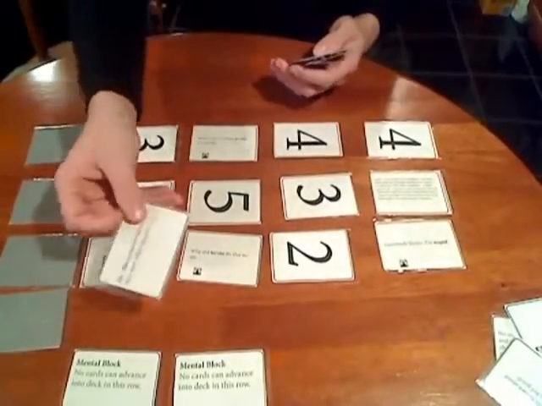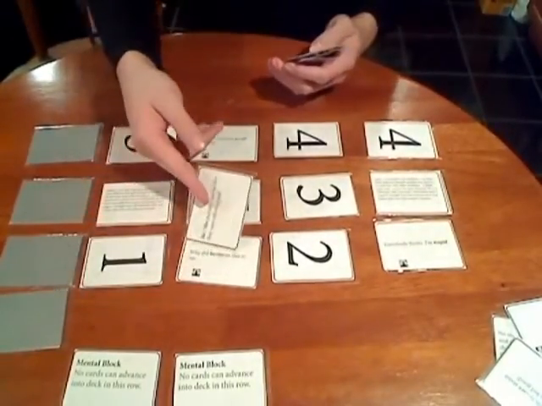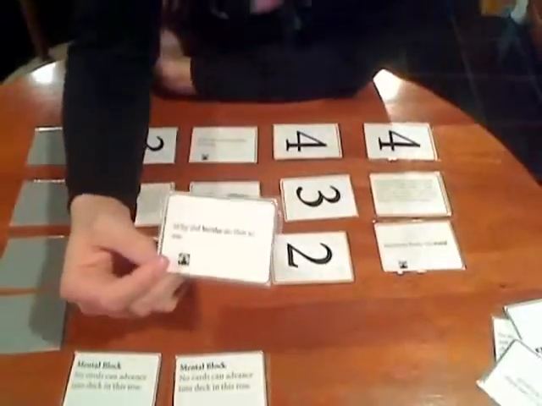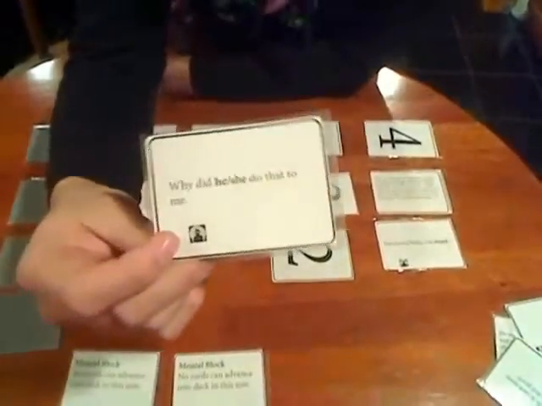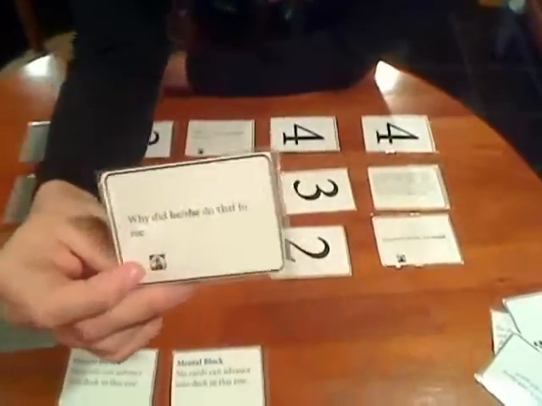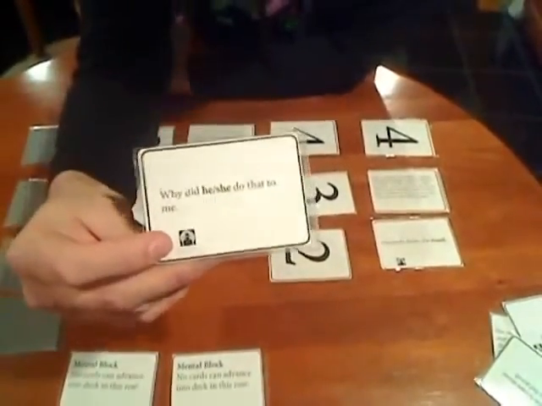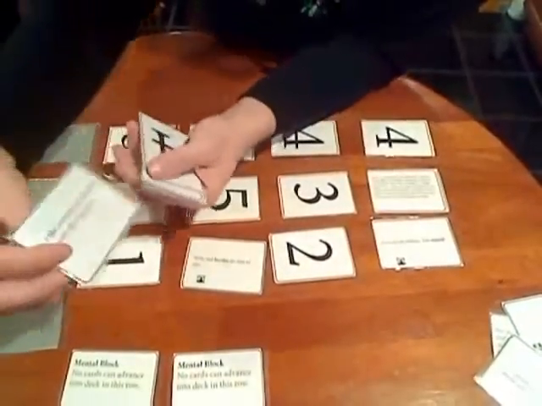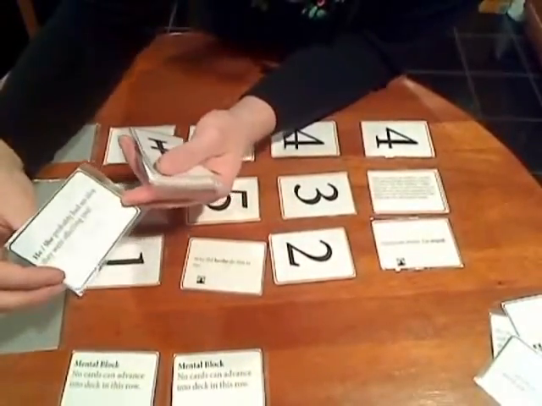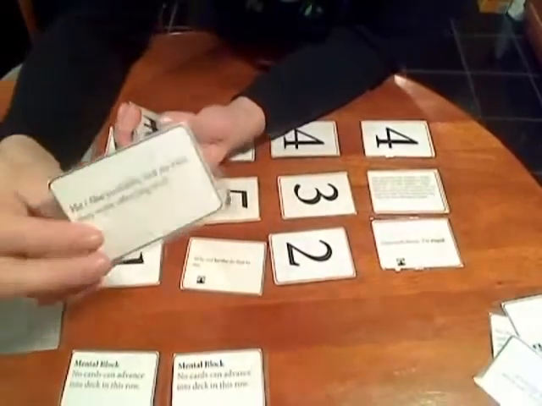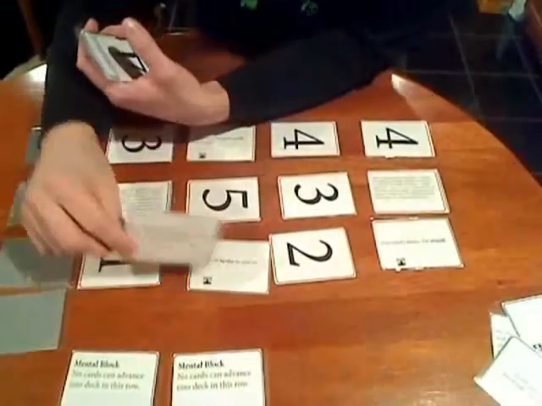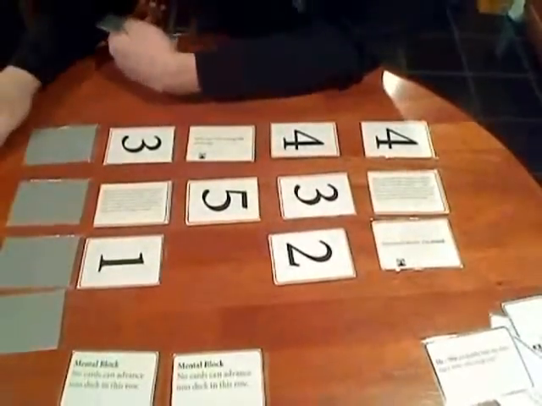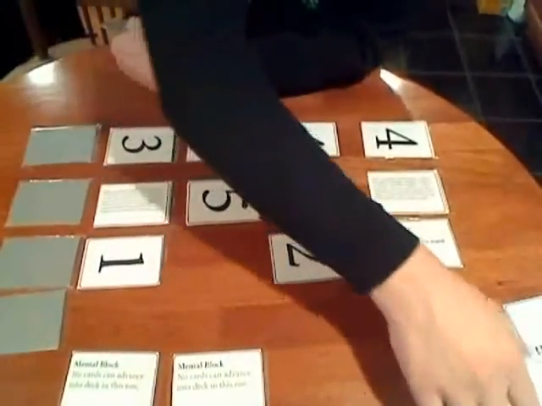We've got a positive thought to one of the negative thoughts. He/she: why did he/she do that to me? And he/she is the keyword in this one. "She probably had no idea they were affecting you." This is the proper response to this negative thought. So we discard that, and we discard that negative thought.